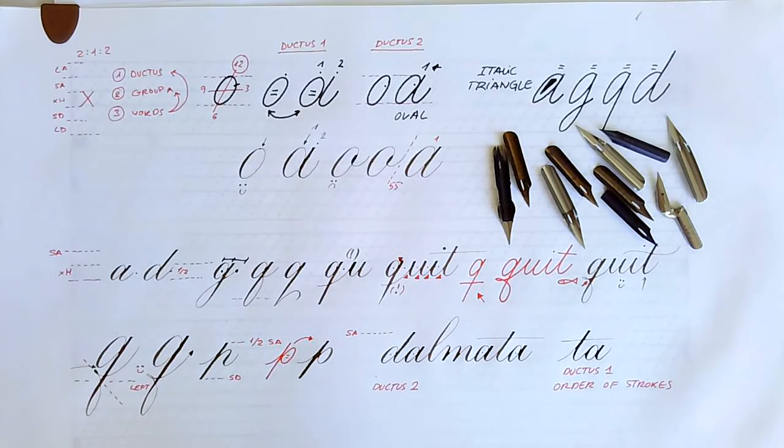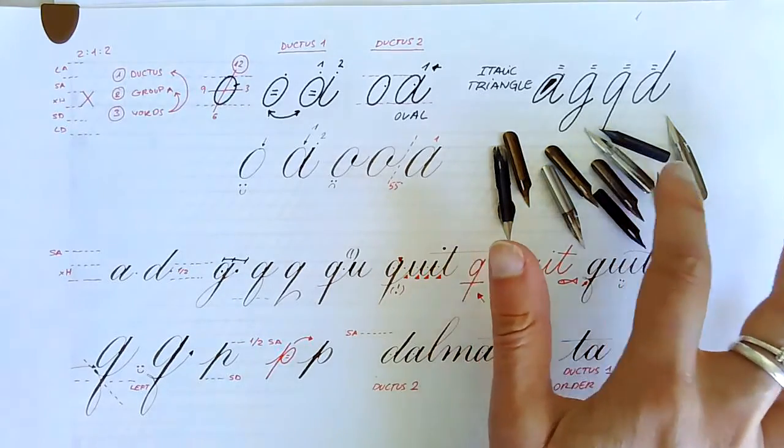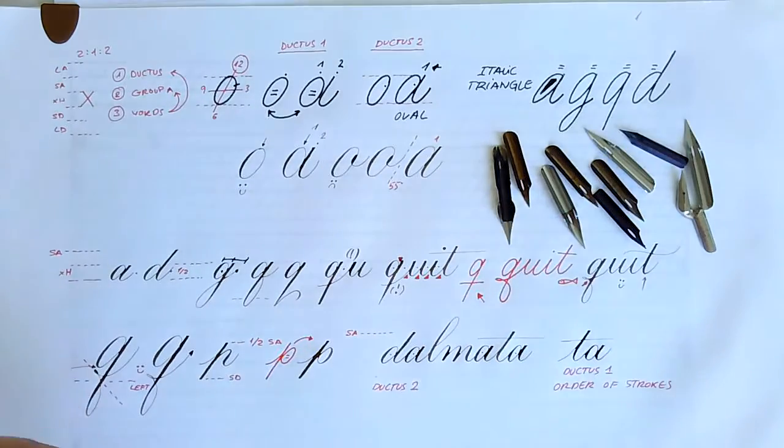Nikko G and Zebra G, I think, are very good nibs to start with if you're a total beginner.